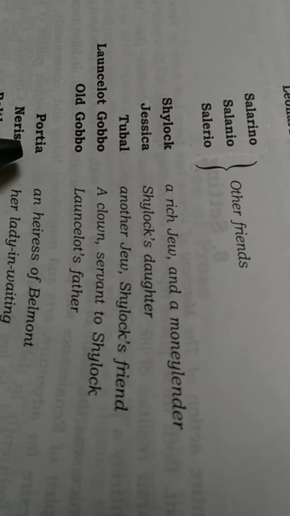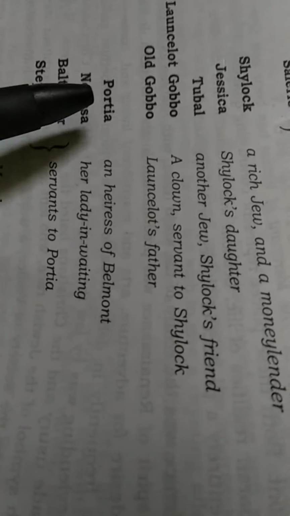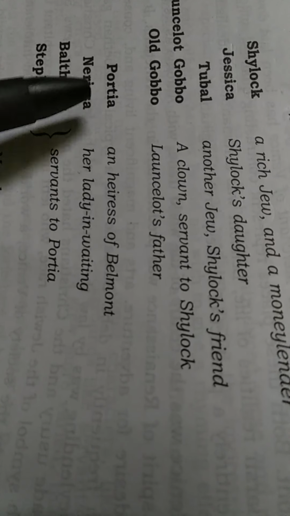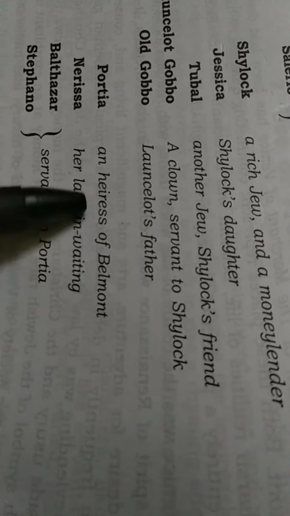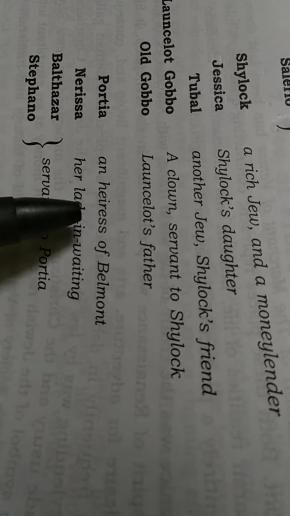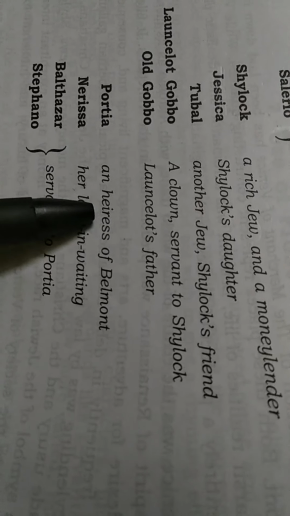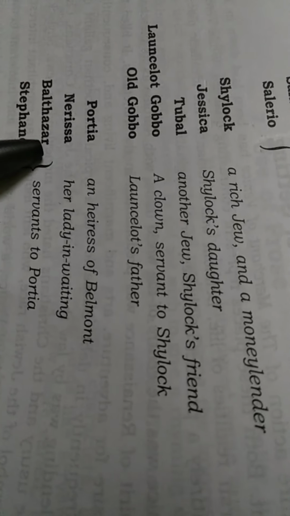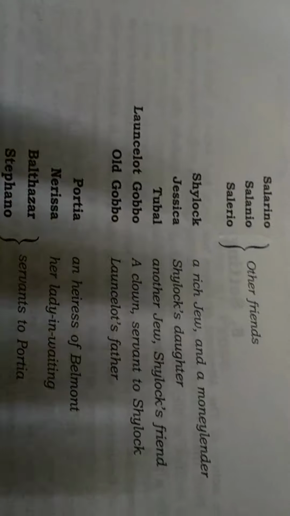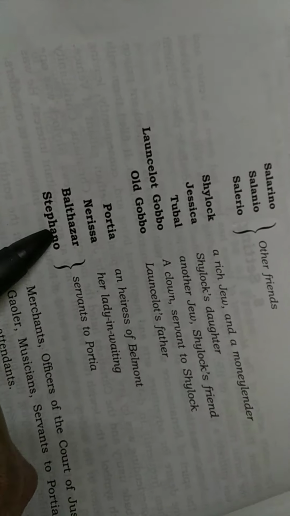Now, Portia. Portia is the main female character of the drama, an heiress of Belmont. Heiress means she is a rich lady, and she is the central character of our drama. And Nerissa. Nerissa is her lady in waiting. That means she is the maid of Portia, but she is like a friend of Portia. Now, Balthazar and Stefano, servants to Portia.